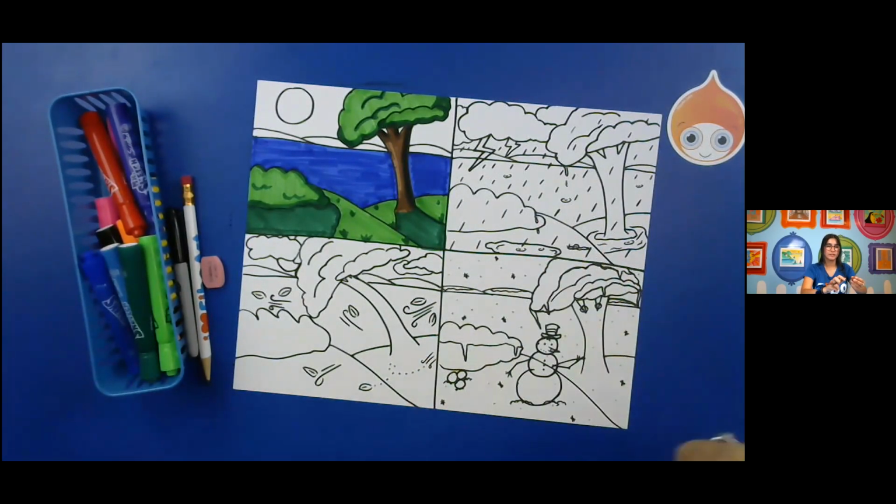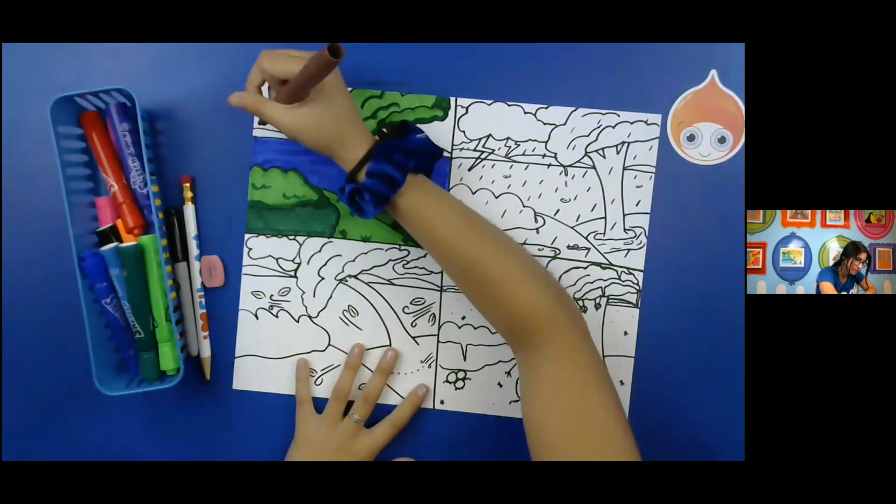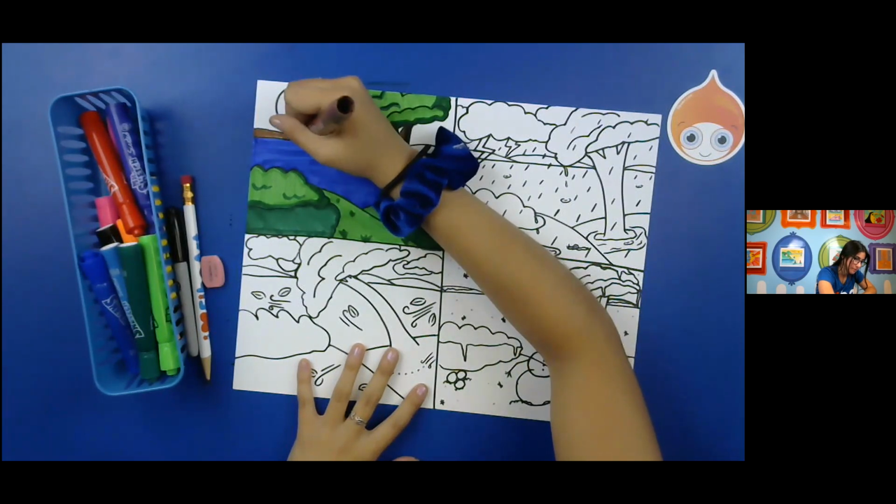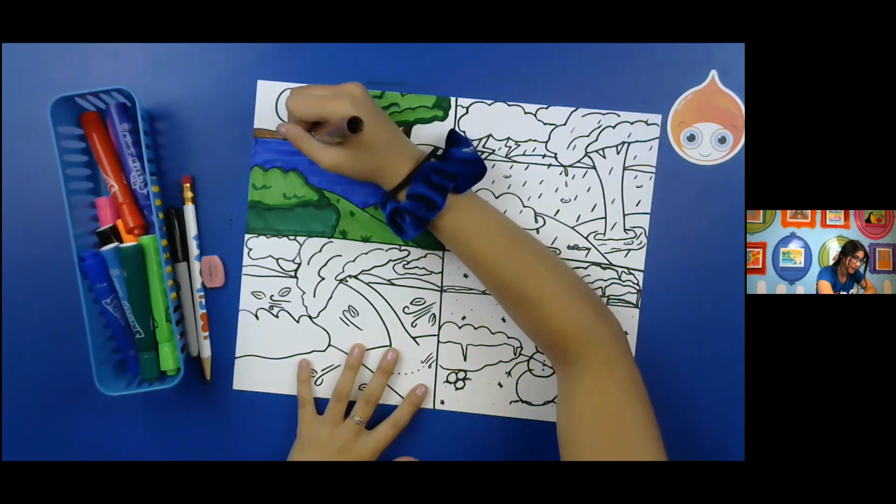Now for my mountains in the background, I'm going to use my brown. Just color those in very carefully. Now it's a very small area, so I'm just using the tip of my marker to color that in.